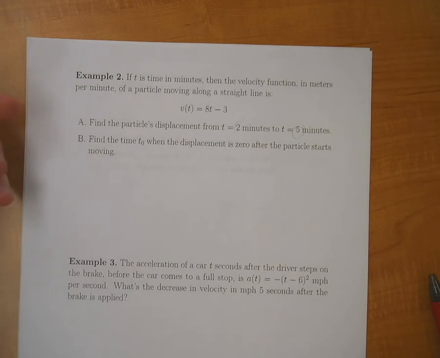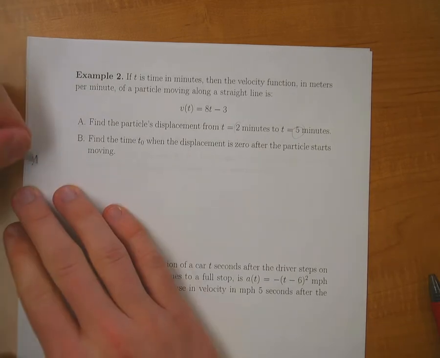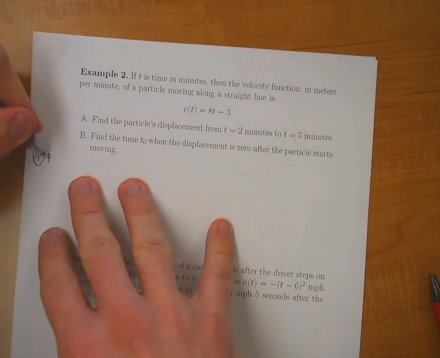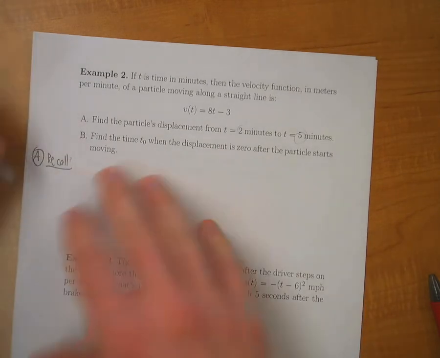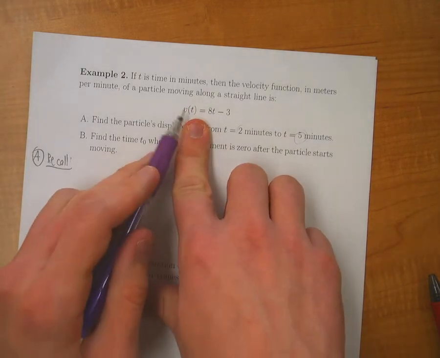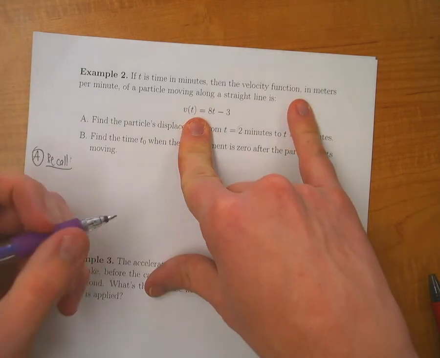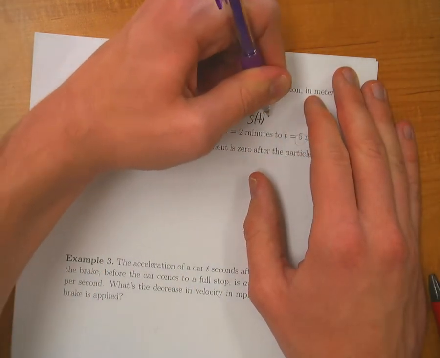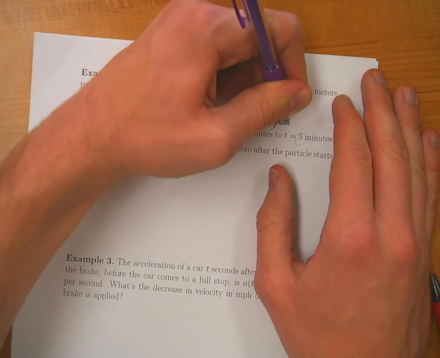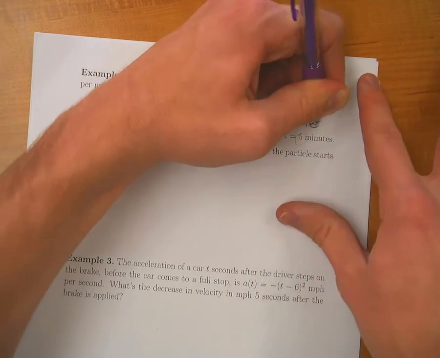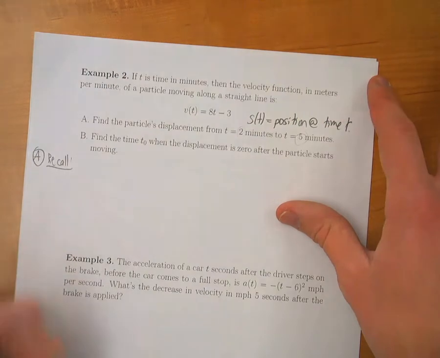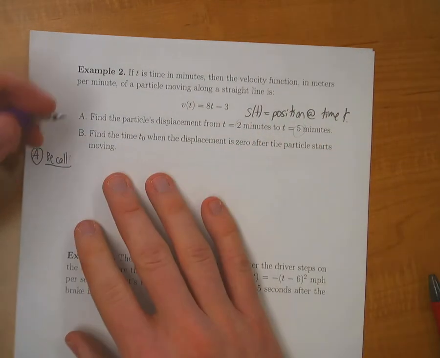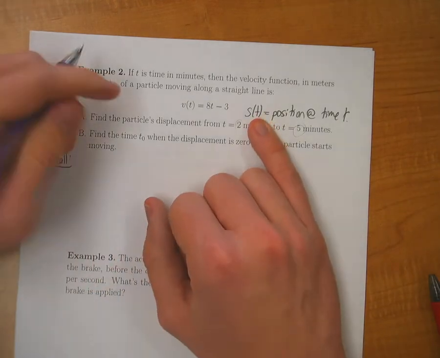So here, for part A, we have to recall a couple things. Recall, v of t here represents the velocity function, as the problem explicitly indicates. But we also need to remember that if s of t is position at time t, then what relationship is there between s of t and v of t?